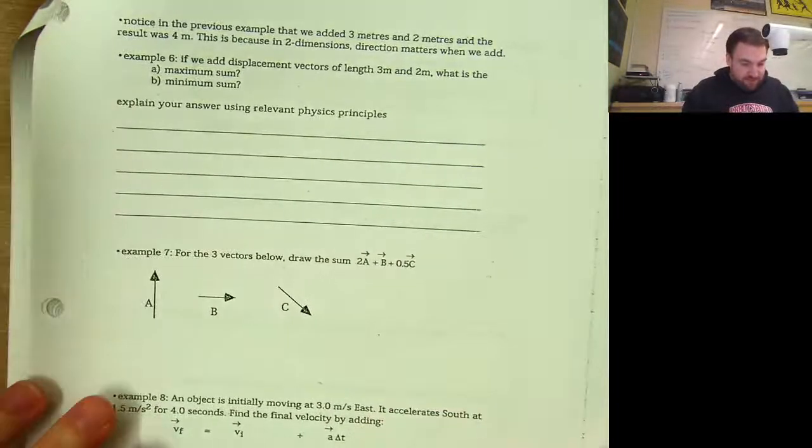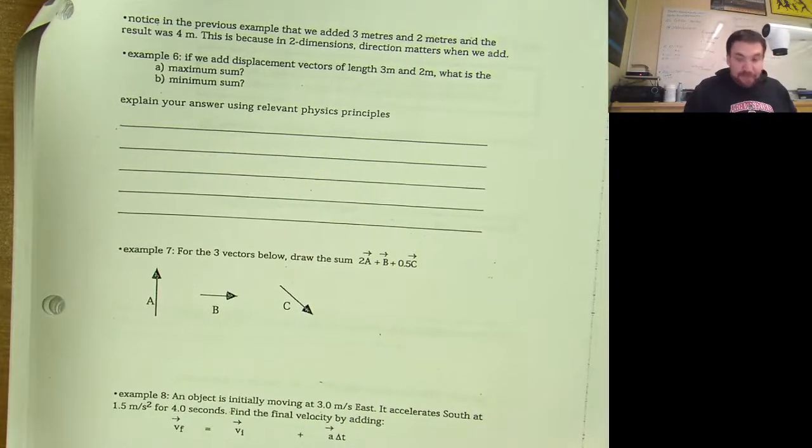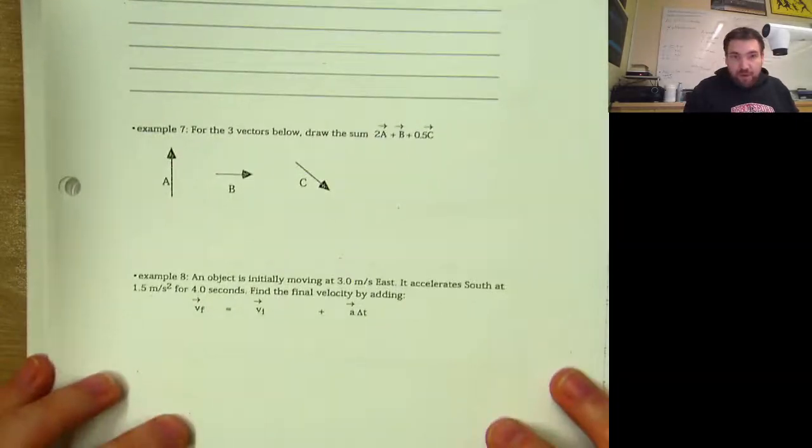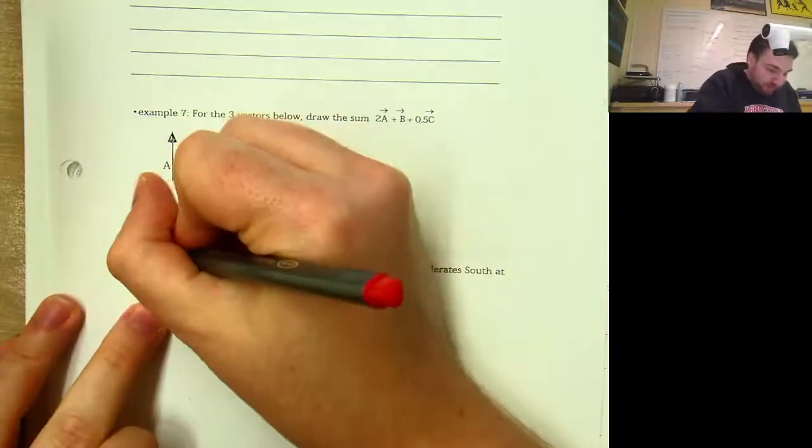We've got one more example here. We're not going to do example 6 or example 7 because I've got lots of practice for you. Based on what I just did with going back to the first one, I want you to try that on your own here. So this is going to be part of your homework.